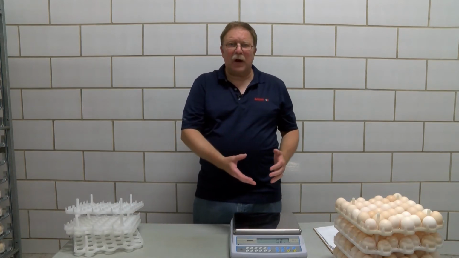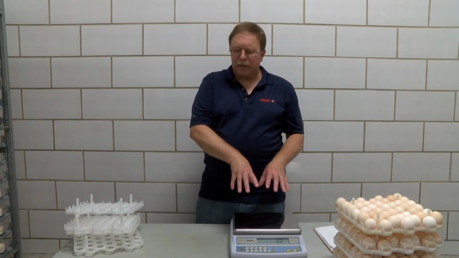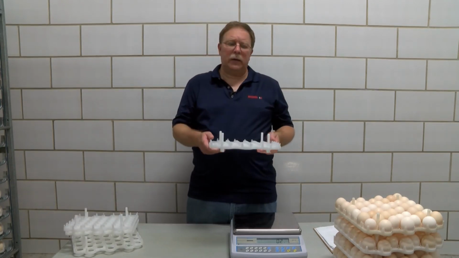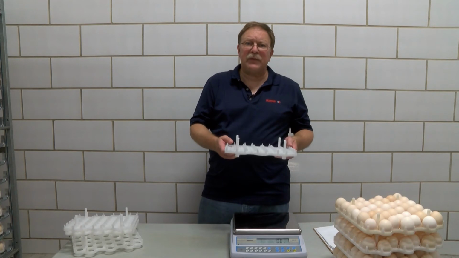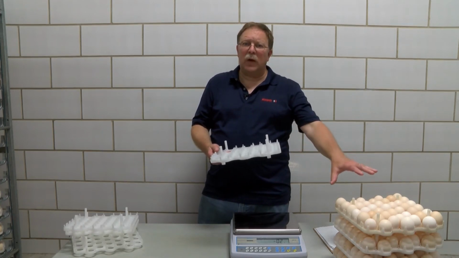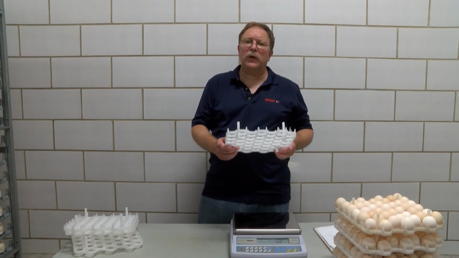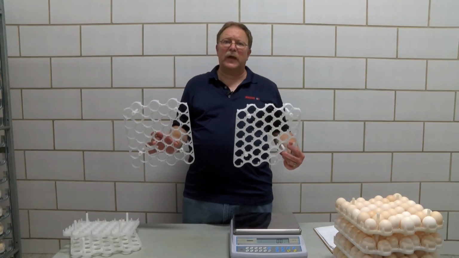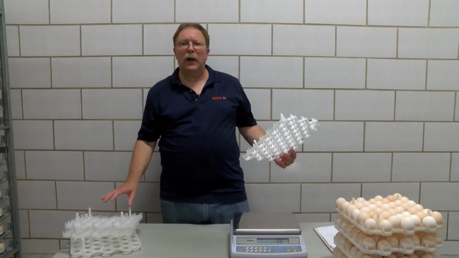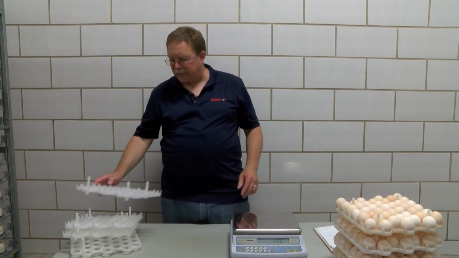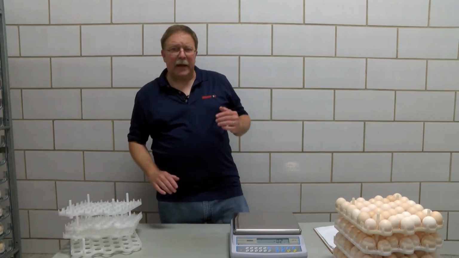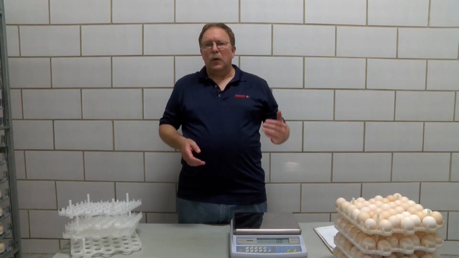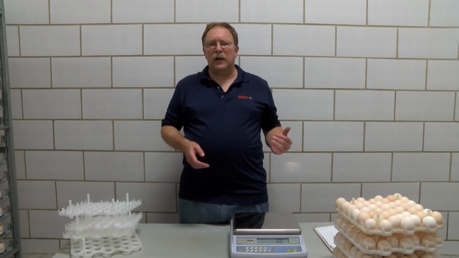We're going to repeat the process and record those weights. We're then going to record the empty flats that we weighed the eggs on. It's important that we use the same empty flats. Not all flats weigh the same, so it's important that we utilize the same exact flats. And then at this point, once we have all 3 data points, we're going to go and make some calculations.